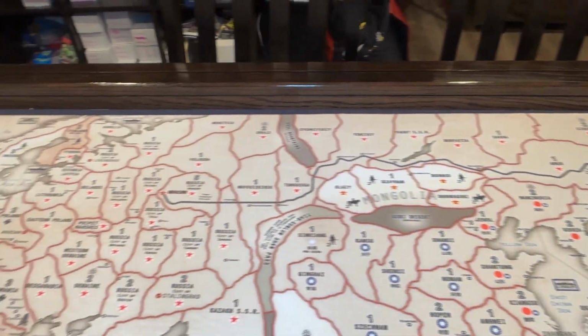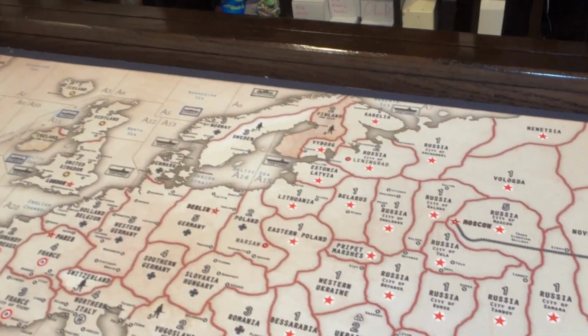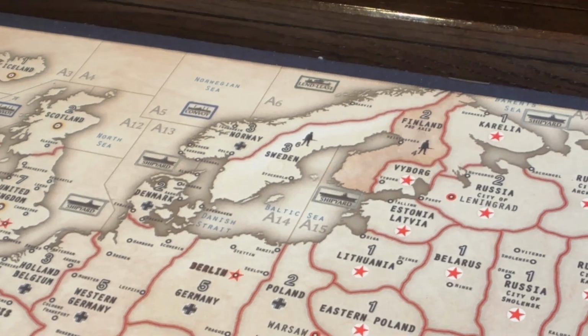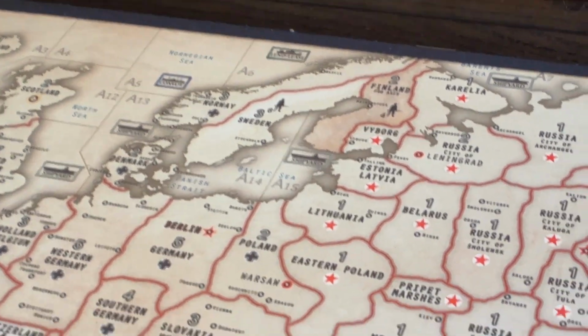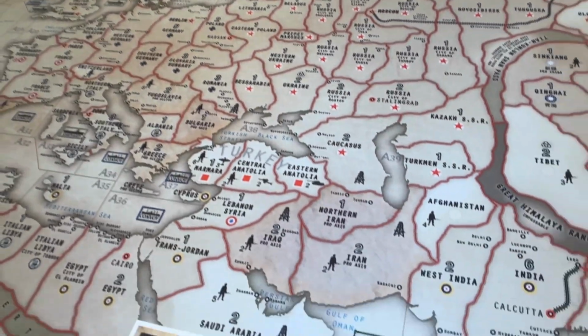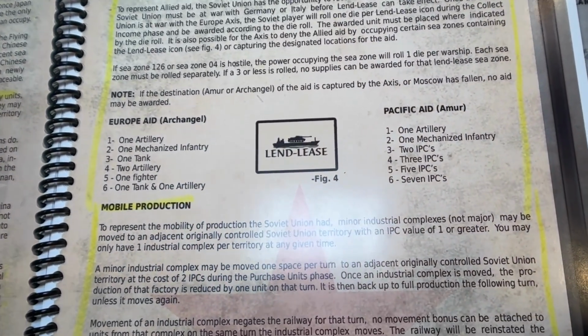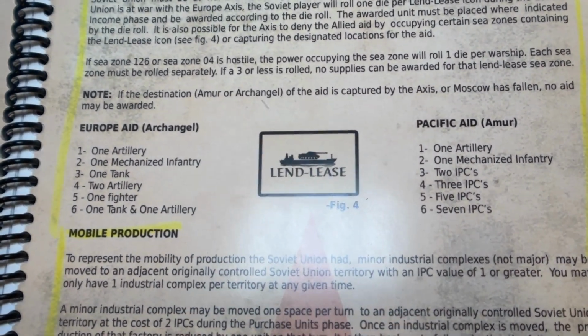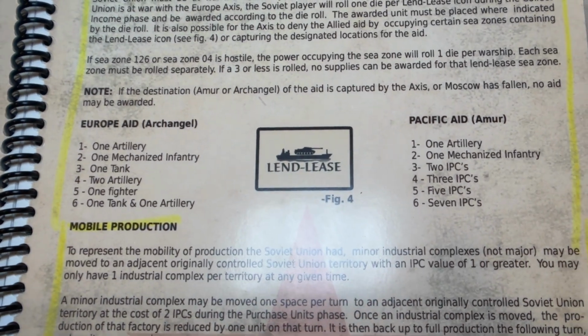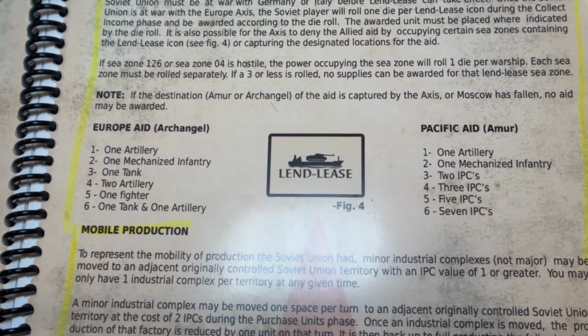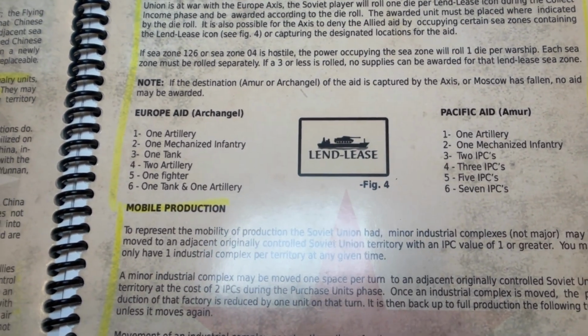You've got it up here in Archangel as well. Normally, these are just economic rules, right? As long as those sea zones are open, the Russians get an economic bonus. Here, however, it is a military bonus. As long as those spots are open and the Russians are at war, you roll a die, and depending on what number is rolled, you get a bonus.